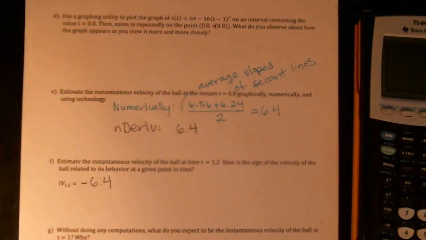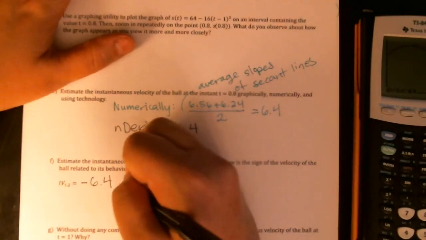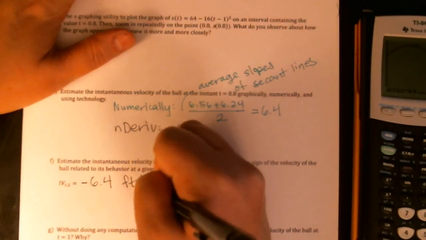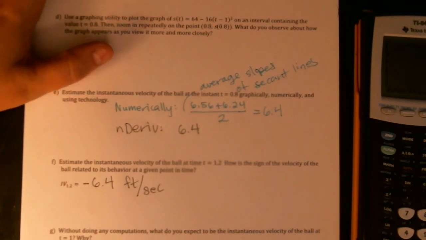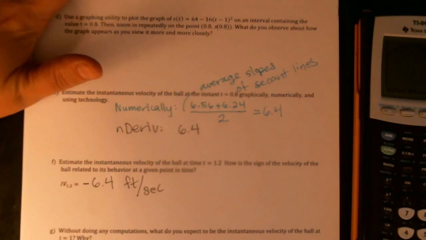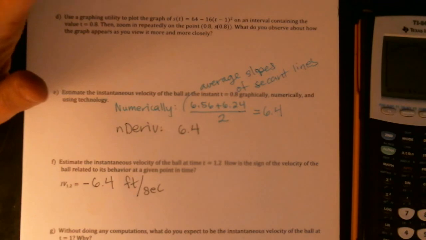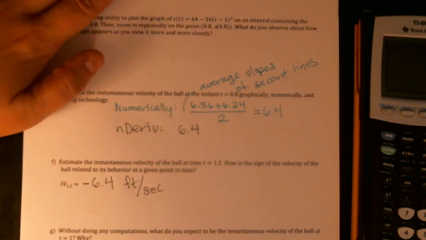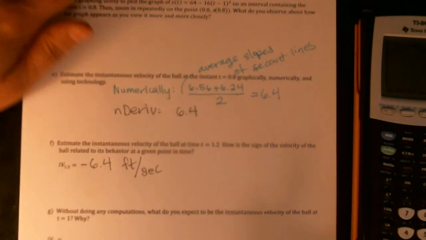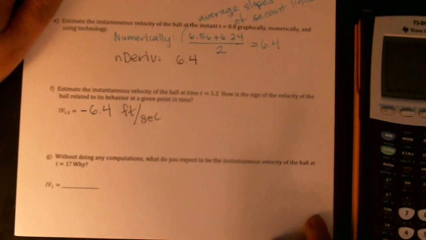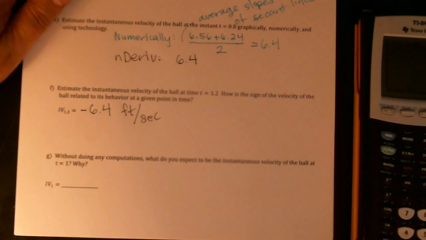What we're getting here is this negative slope. It's telling us that the height of the ball is decreasing by 6.4 feet per second. Basically, a positive velocity tells you that you're getting further away from your starting point, and a negative velocity tells you that you're getting closer to your starting point. That's one way to look at it. In this case, it's up and down: positive velocity is up, negative velocity is down. So there's a direction associated with velocity, and that's what the positive or negative will tell us.